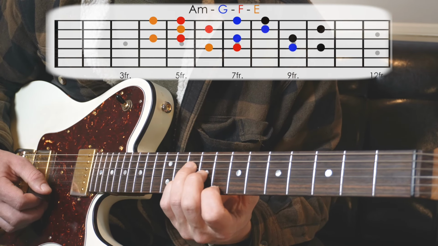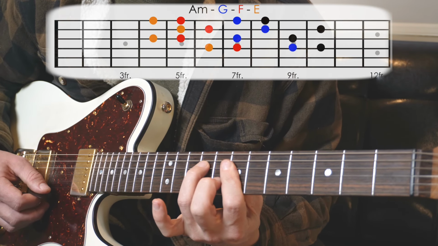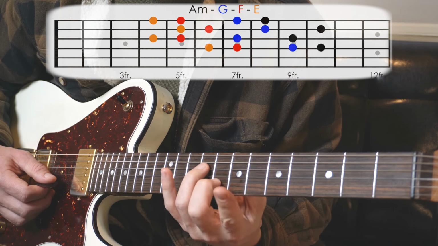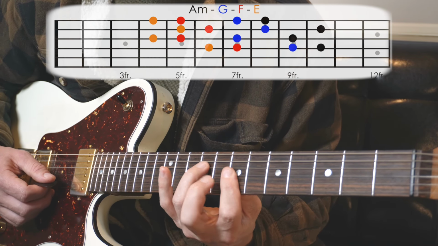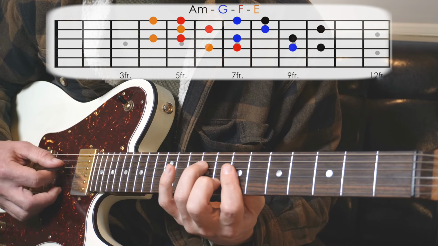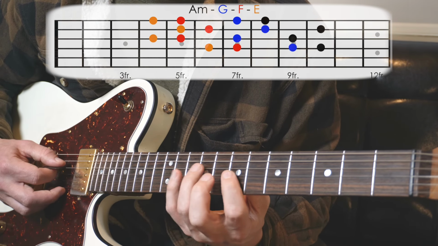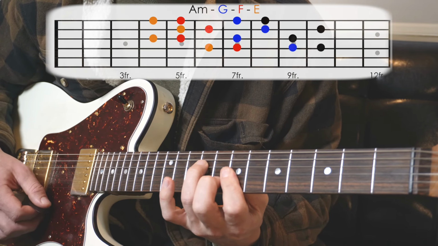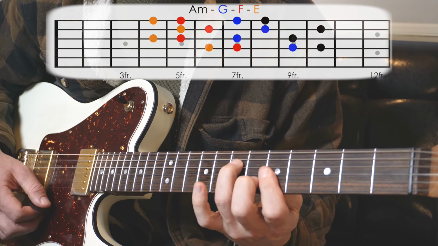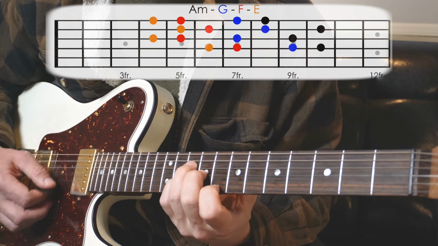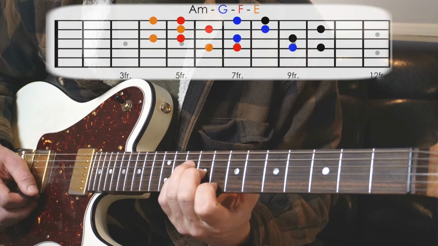And then when I move down, I've got this shape here, which is just my first finger is going to bar the first 3 strings, but then my second finger is going to play 1 fret ahead of the bar on the 2nd string. For G, I've got the 9th fret, 7th fret, 8th fret, 7th fret. And then I just move that down for my F chord. And again, I've got notes that I can embellish the chord with here.